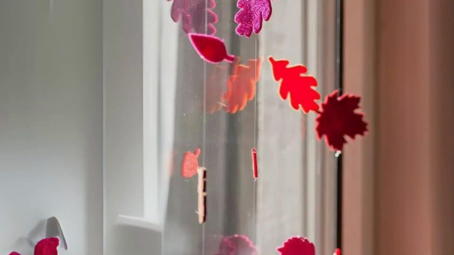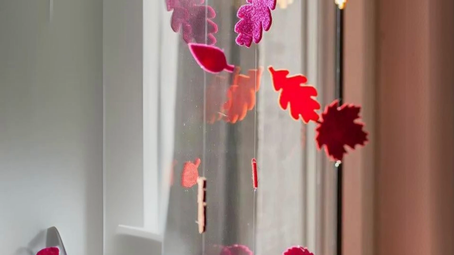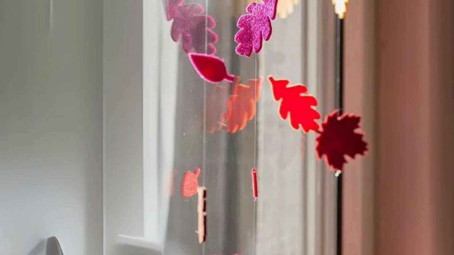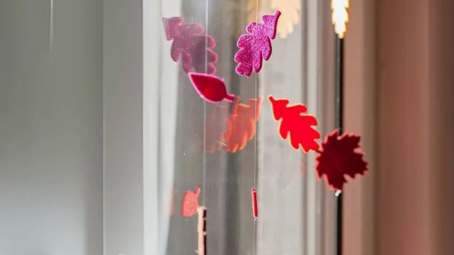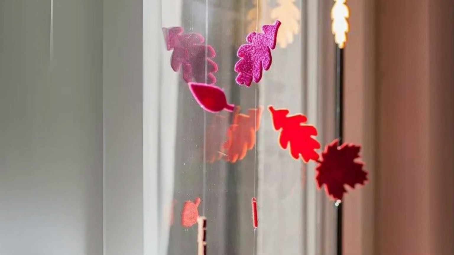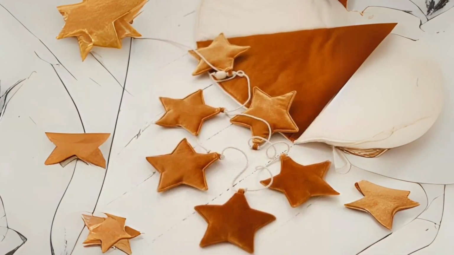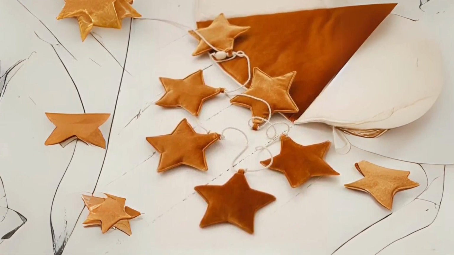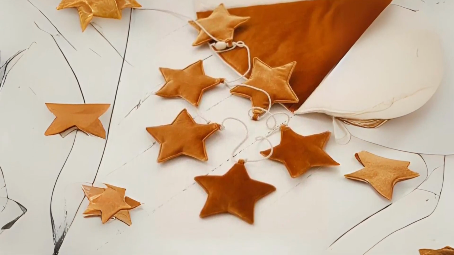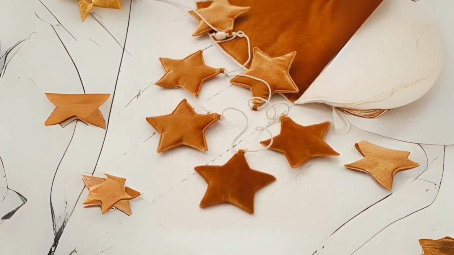Felt leaf garlands. Felt leaves are a durable option for fall decor. Make colorful garlands that you can easily hang and remove whenever you like. Plush rust star garland. For a charming and unique decoration, try a plush rust star garland. It's great for windows or any other space in your home.